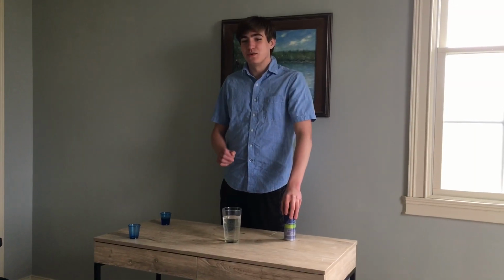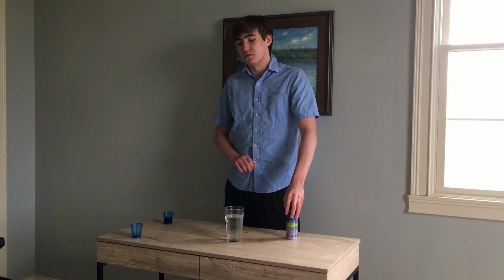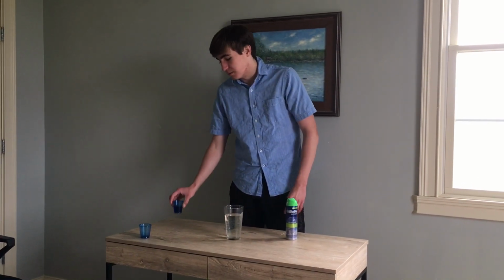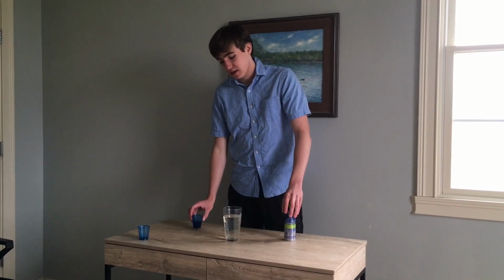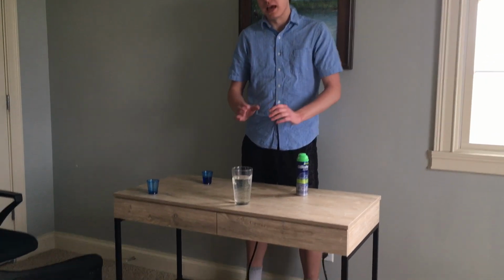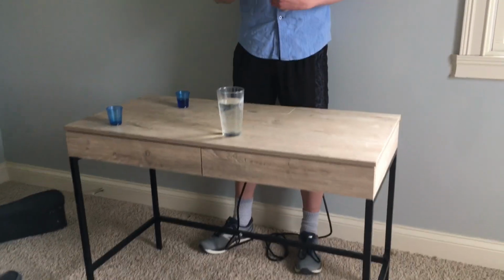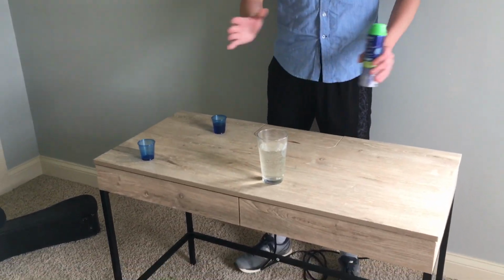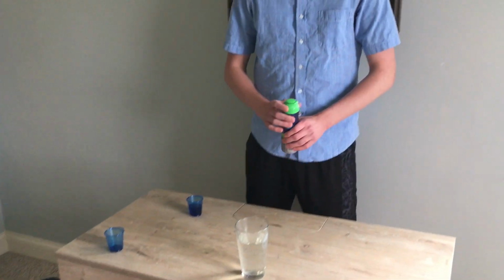Okay, so this experiment requires only 3 ingredients that you should have around your home: shaving cream, a glass of water, and a cup of watercolored food dye, and you can choose the color. So this is going to demonstrate essentially how a cloud works. The water is going to represent the air in our atmosphere.